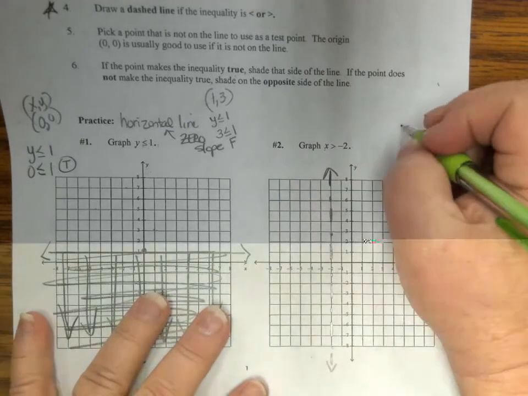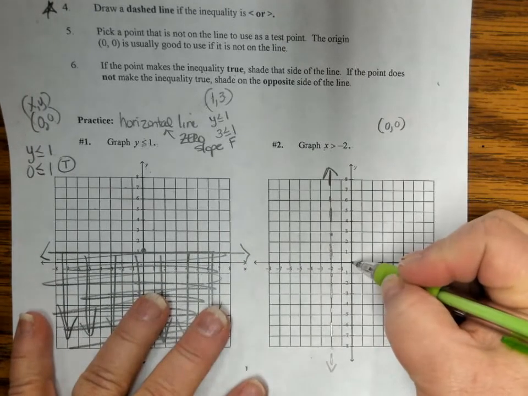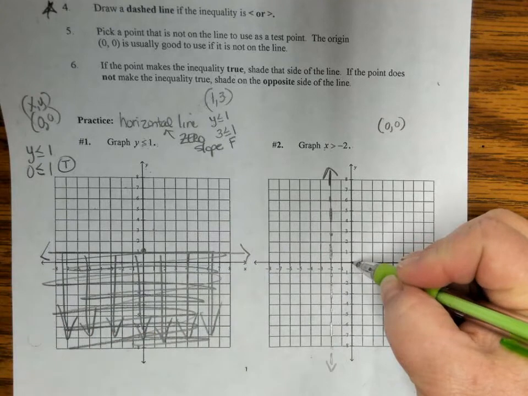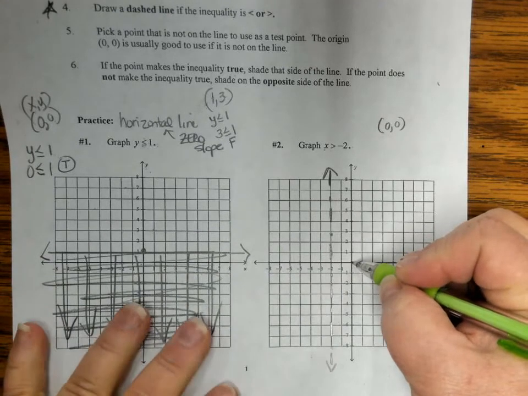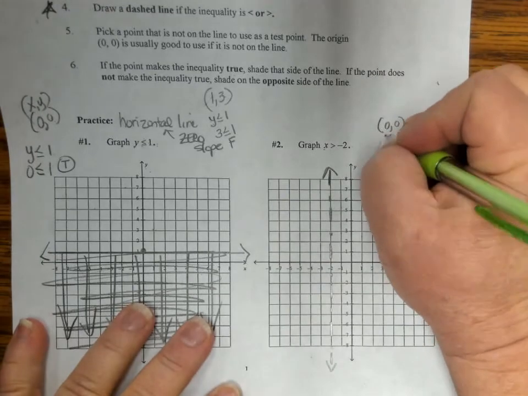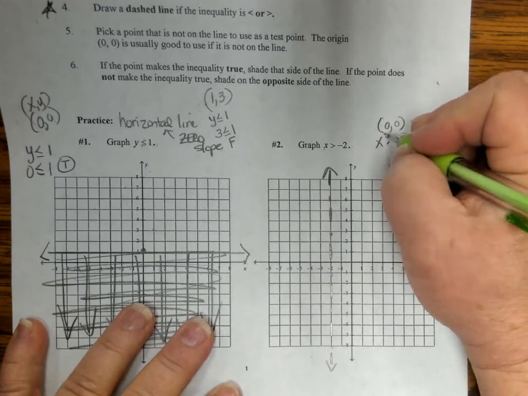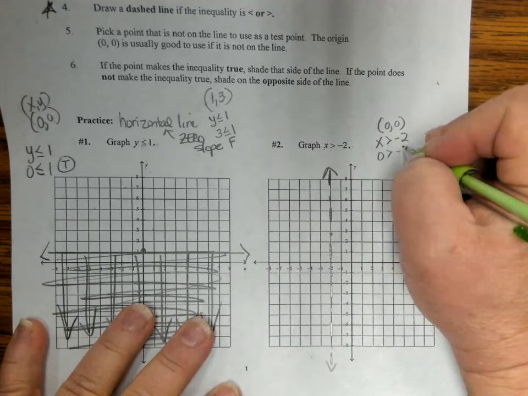Now, I'm going to do my point 0, 0 because 0, 0 is not on the line to find out what side of this line I'm going to shade. So if I plug in x is greater than negative 2, if I plug my x value in for 0, is 0 greater than negative 2?